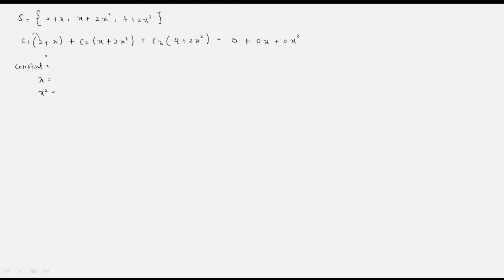Okay, for constant we have 2c1 and 4c3, so 2c1 plus 4c3. For x we have c1, c2, so c1 plus c2. For x square we have 2c2 and 2c3, so 2c2 plus 2c3, equal to 0, equal to 0, equal to 0. And then we can change this into matrix form.